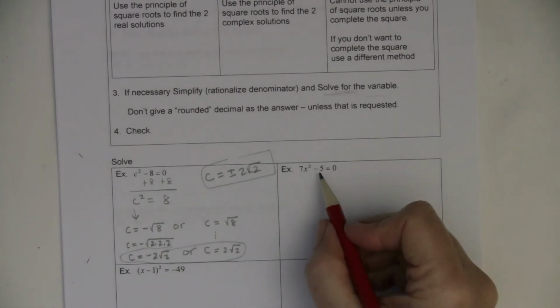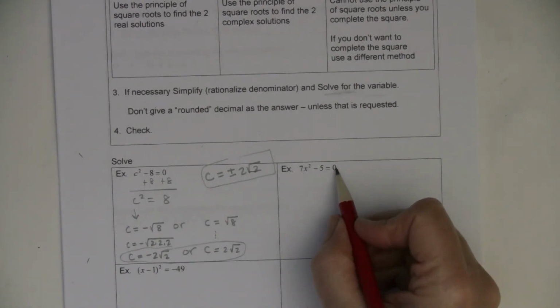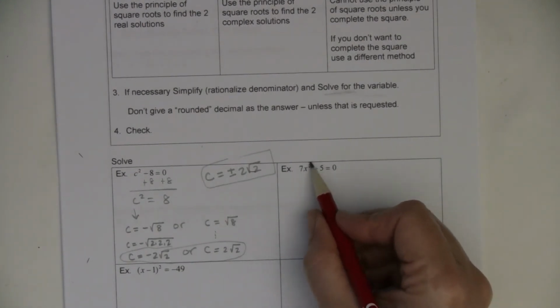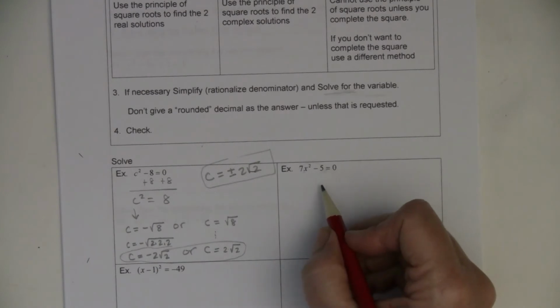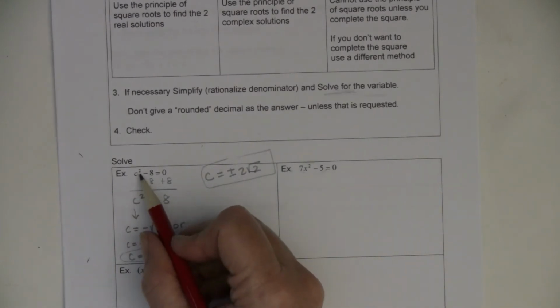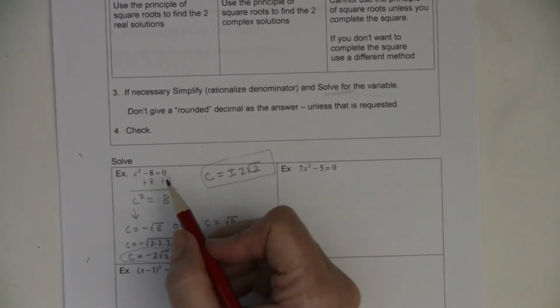Okay, so we're going to try the next problem here. 7x squared minus 5 equals 0. We notice that if we added the 5 to the other side, you might be thinking, could I have solved this using the factoring method because it's quadratic? The answer is no, because I can't factor that. It's a binomial, but it's not a greatest common factor or a difference of squares or a cube. And the same with this. I couldn't use factoring to solve that.